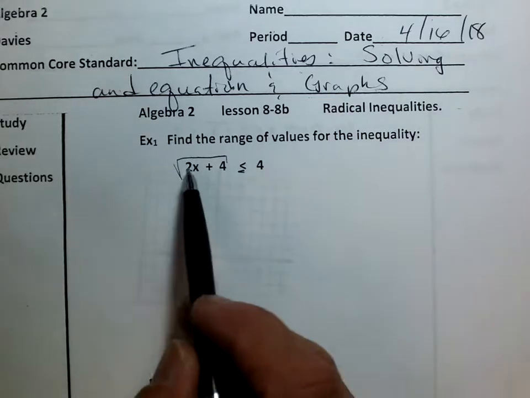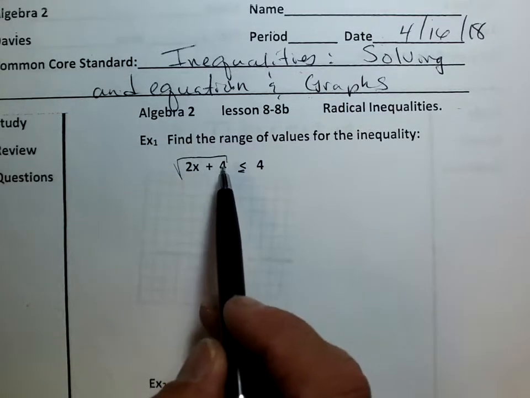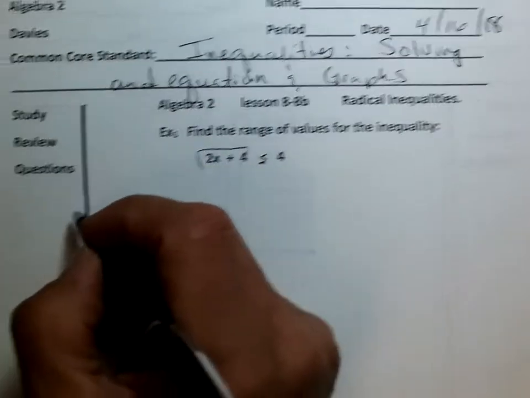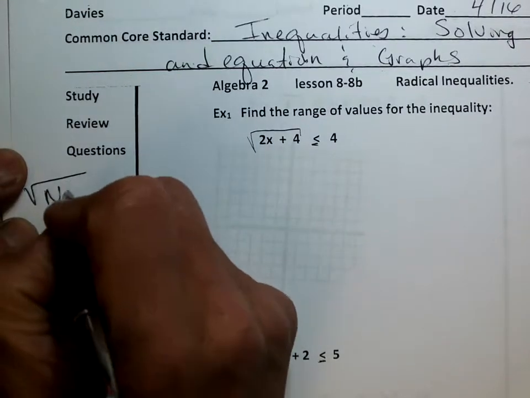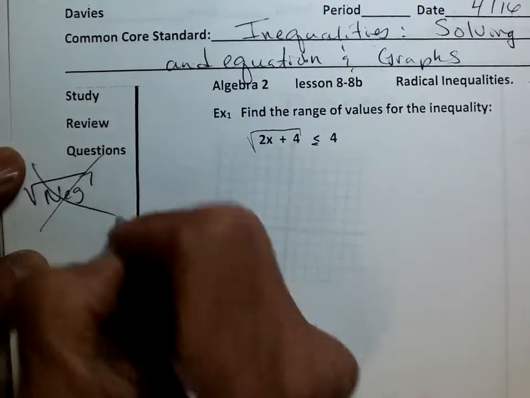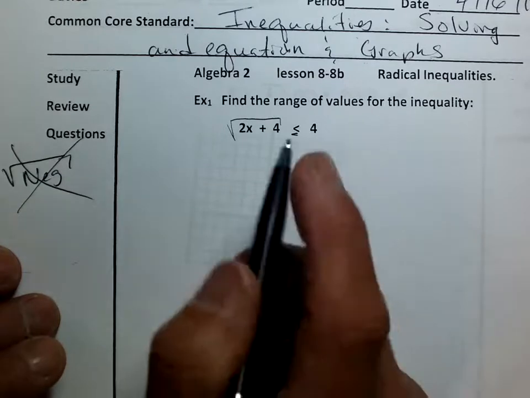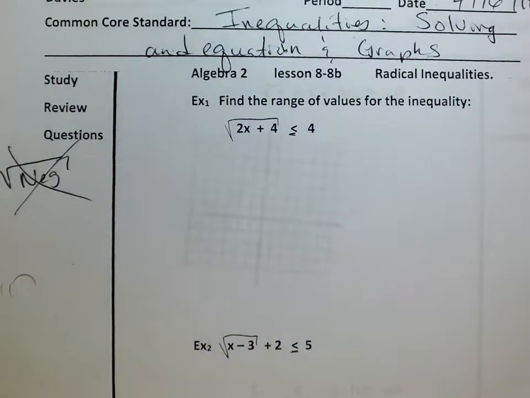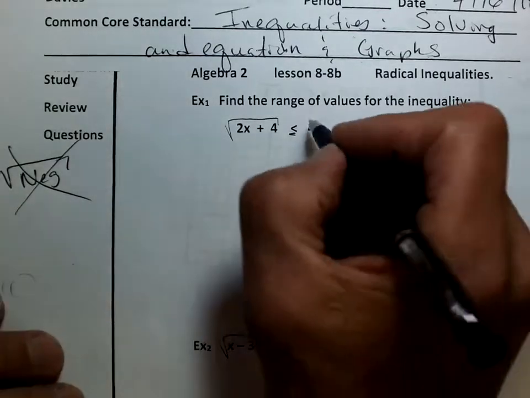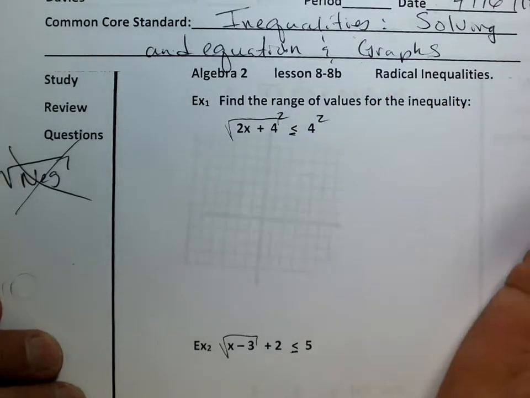Before I do anything on example 1, what I know for sure is I can't have the square root of a negative number, okay? Can't have it, right? Pretty good with that? So when I do these problems, I know that I can solve for x. I can square both sides, subtract 4, divide by 2. I can solve for x. That's easy. Let's just solve it.